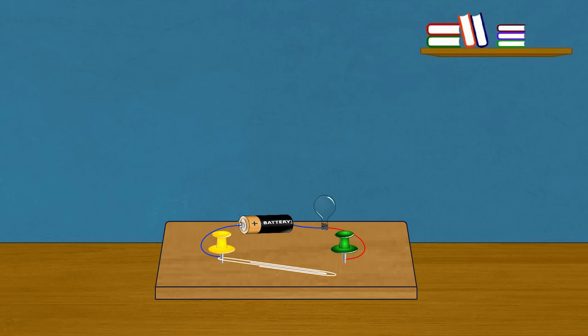Connect the electric cell and bulb with the wires. Rotate the safety pin so that its free end touches the second drawing pin. Observe the bulb. Move the safety pin away from the second drawing pin. Observe the bulb again.